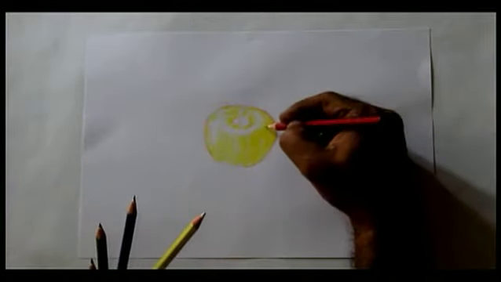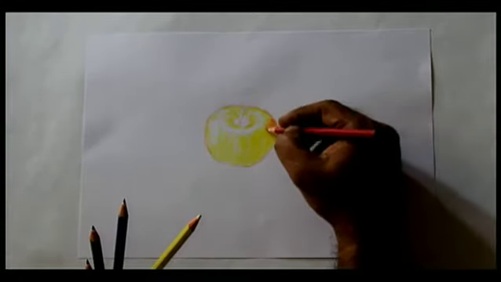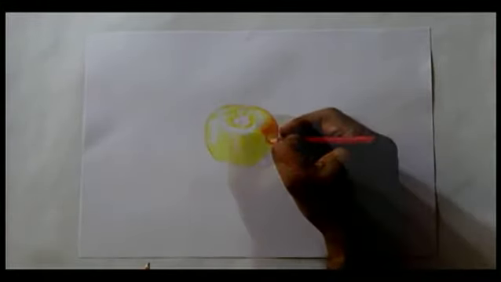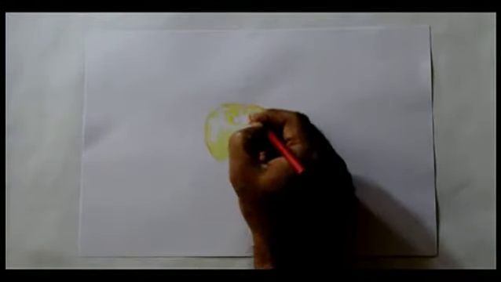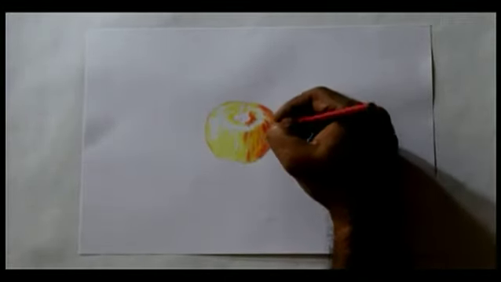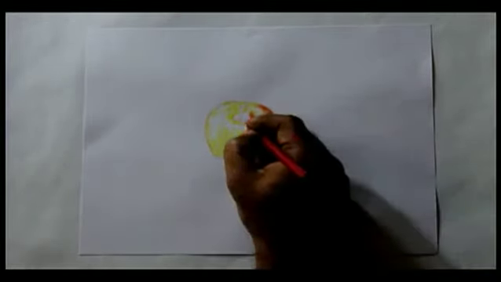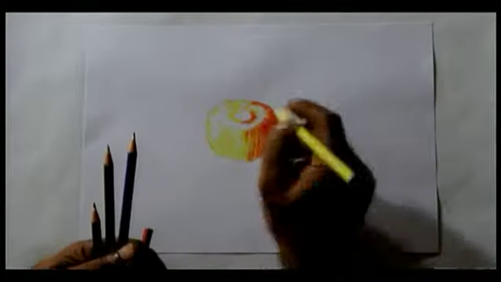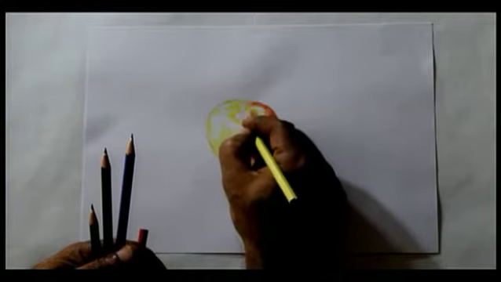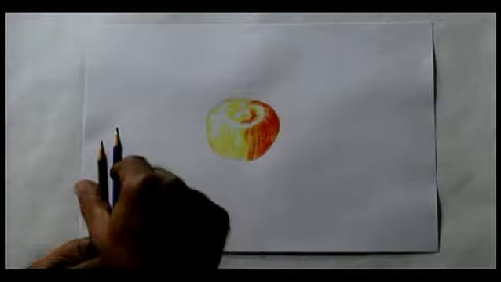A new layer is created with red. I use yellow again for blending. Blending is important to get the appropriate tones.